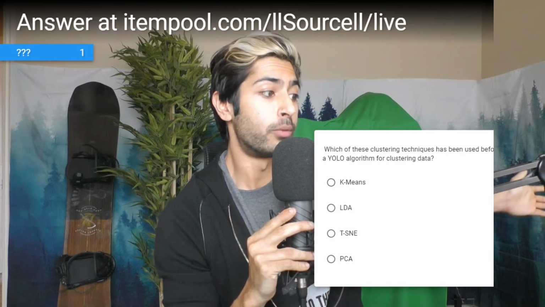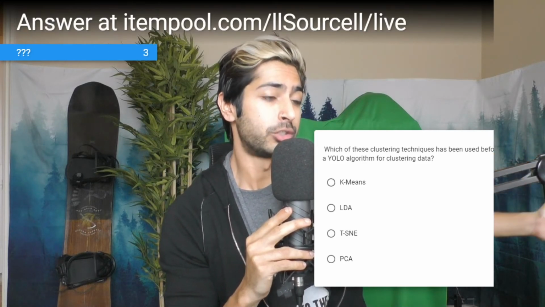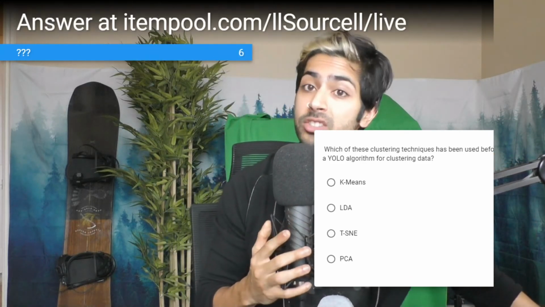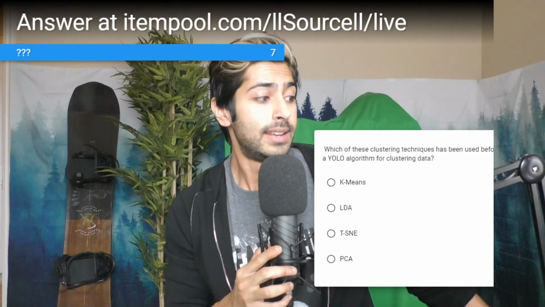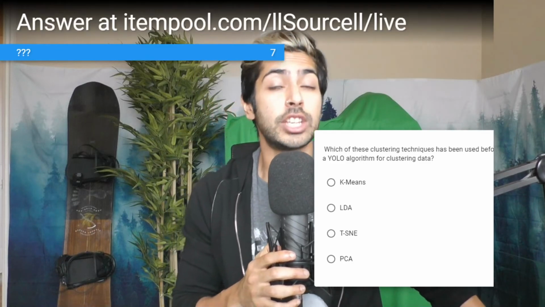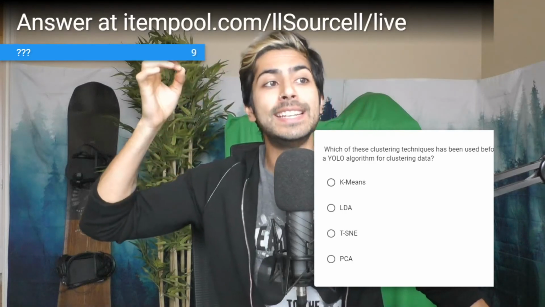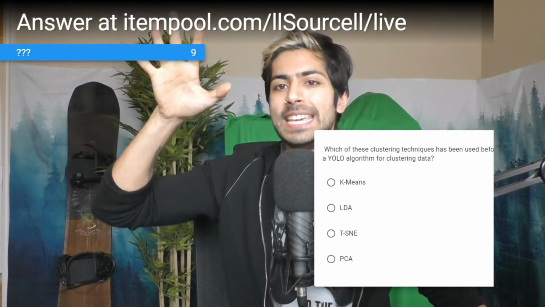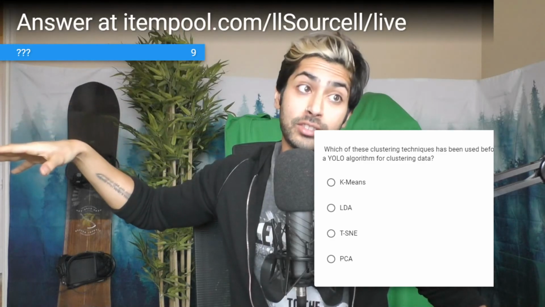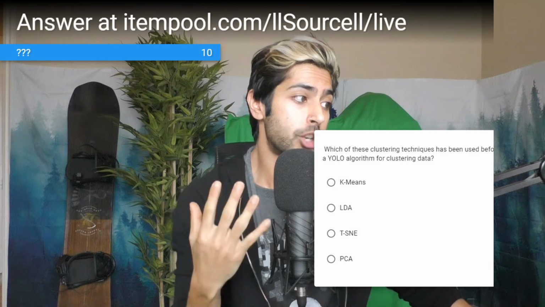Which of these clustering techniques has been used before in a Yolo algorithm for clustering data? Is it A, k-means? Is it B, latent Dirichlet allocation? Is it C, t-distributed stochastic neighbor embedding, or t-SNE? Or is it D, principal component analysis, or PCA? These are all dimensionality reduction techniques, every single one of them. But one of them has been used before in the Yolo algorithm.